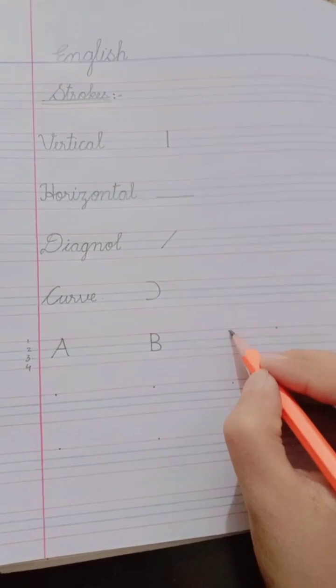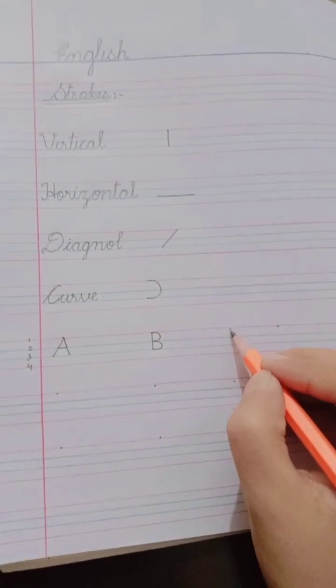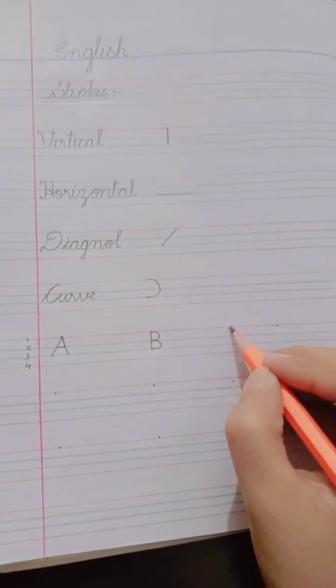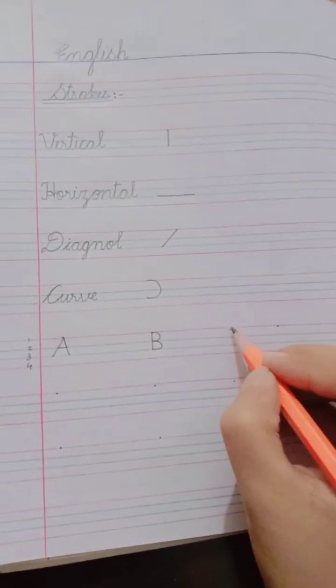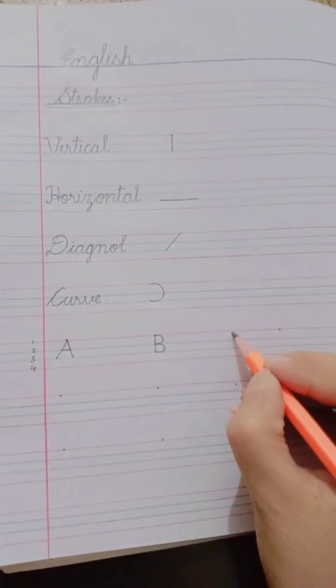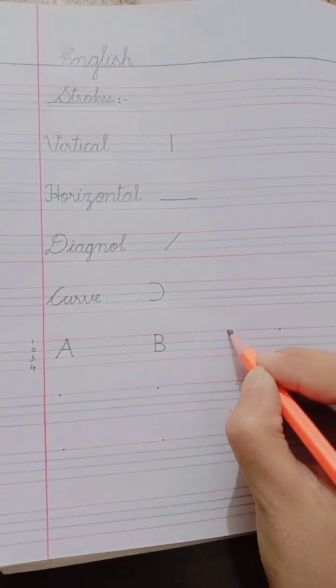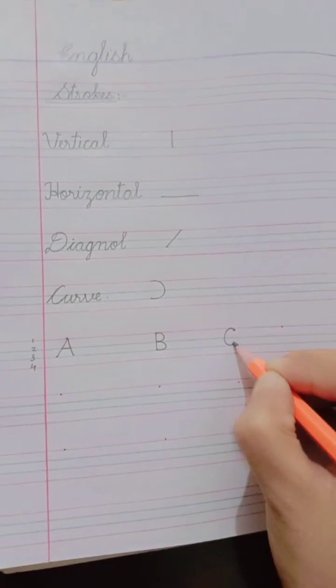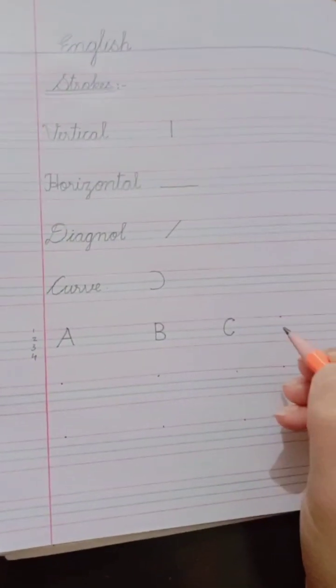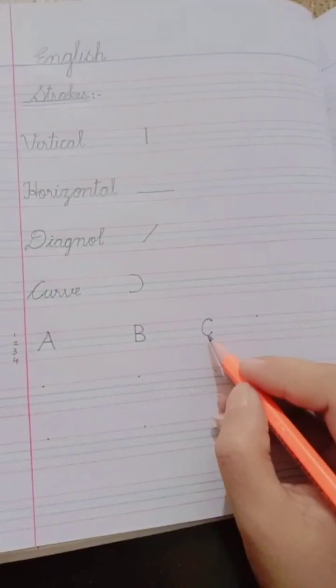The next letter is C. It will start from the first line, but not from the first line. It will be a little down from the first line, like this. Come towards the first line, touch it, make curve stroke, touch the third line, curve stroke, and a little up from the third line. Then C, K.